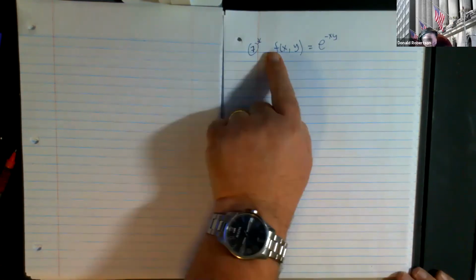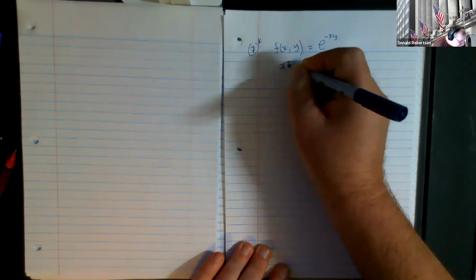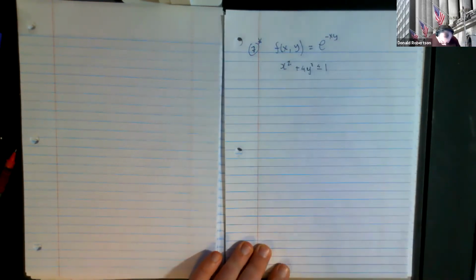I'm going to do another one. This is version equation 7. This is going to be my last two-dimensional one, because I want to show you how you do a three-dimensional one. There's your optimization function. Find the maximum and minimum value of this function, subject to the constraint that x squared plus 4y squared is less than or equal to 1.